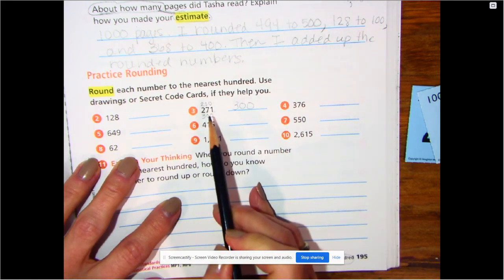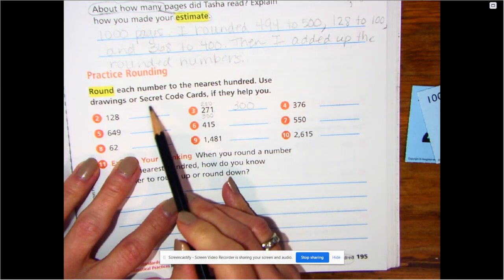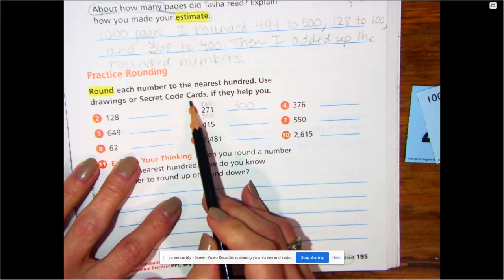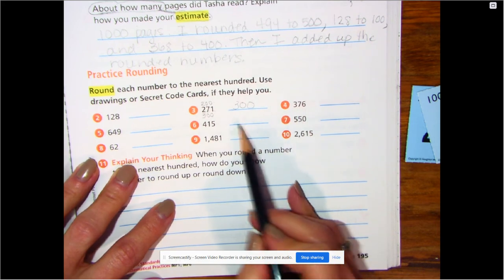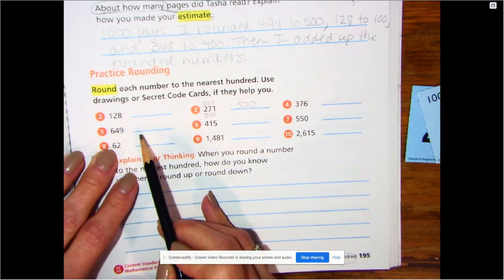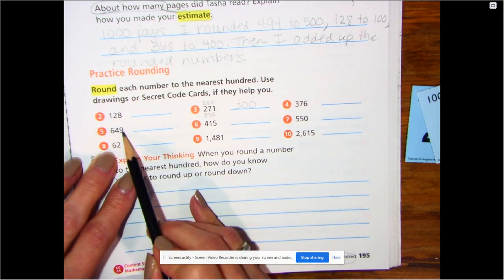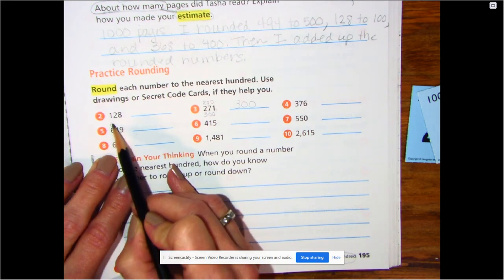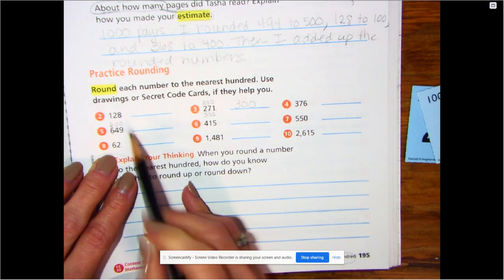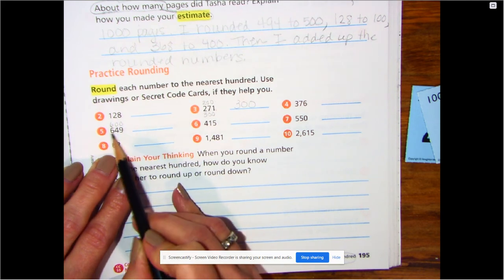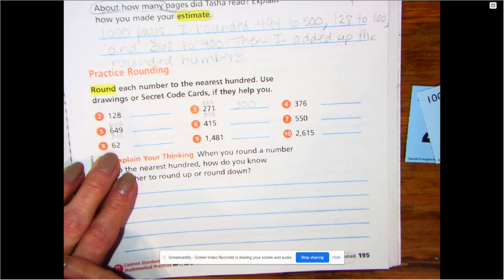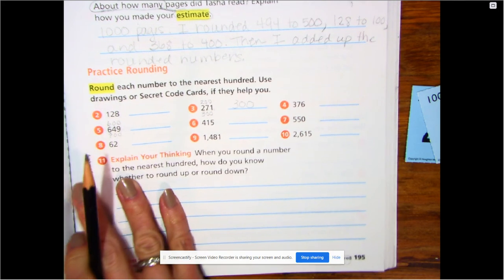Okay, and remember, if you need, you can draw. You could also use your secret code cards when you're working on this independently. Let's go to number 5. I have 649. So I know I'm already between 600, and if I add 100 to that, I'm going to be at 700. So I'm between 600 and 700. Remember, I'm going to look now to my tens place.